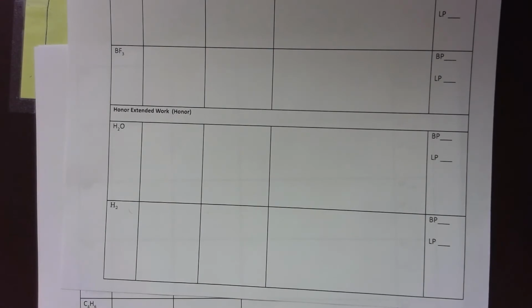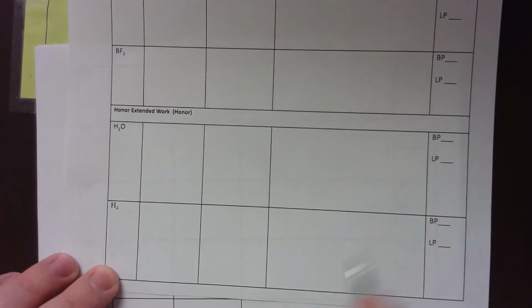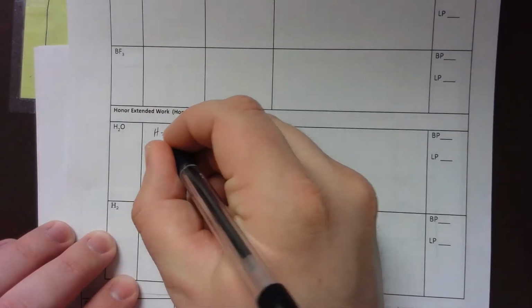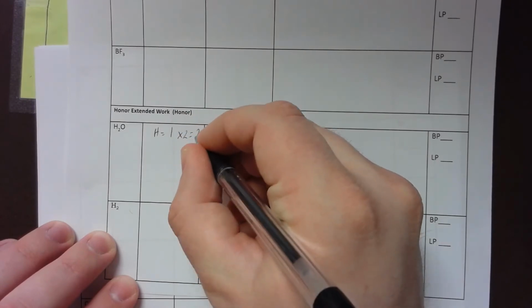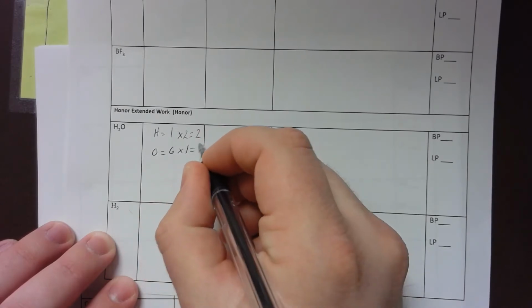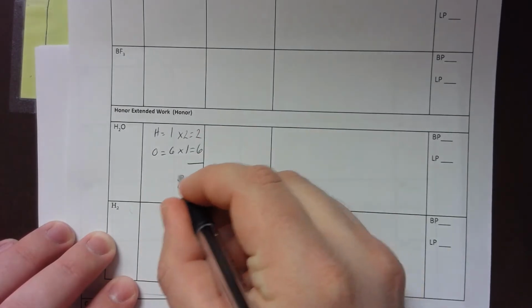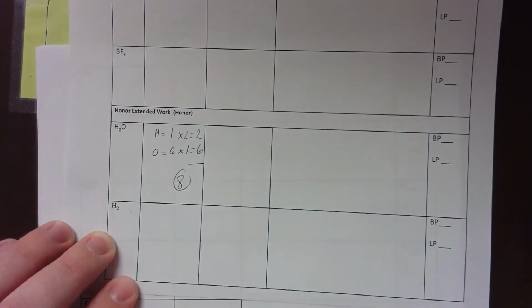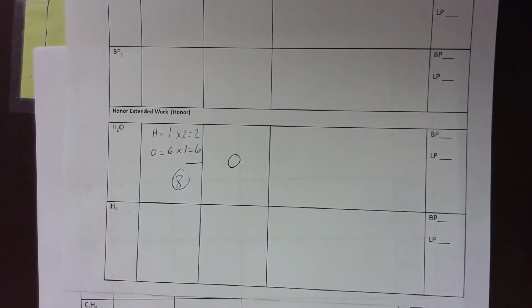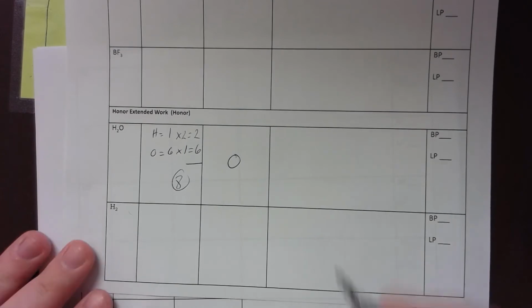I want to do one together, or we'll do a couple together as the honors, just so you get the idea. So hydrogen and oxygen: hydrogen equals 1 times 2 equals 2. Oxygen equals 6 times 1, because there's only 1, equals 6. We'll roll down here, and we have 8 total. Now the central is going to be oxygen, because the hydrogens will bond to the oxygen, not the other way around, because hydrogen needs 1 each, and oxygen needs 2 total.